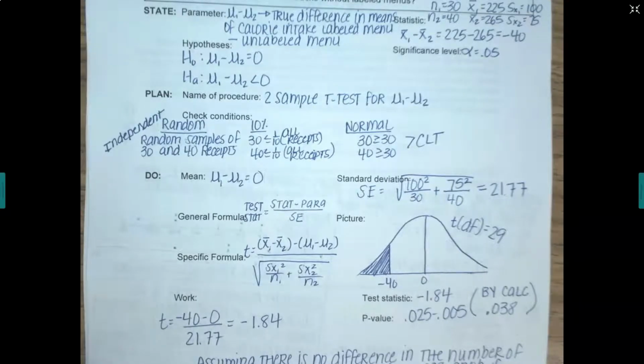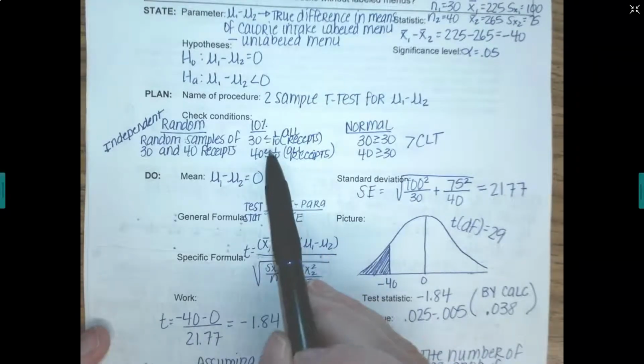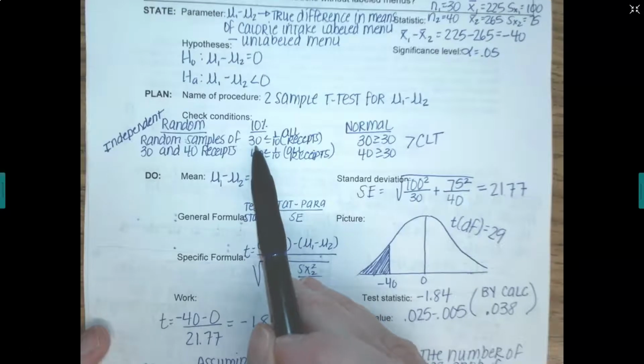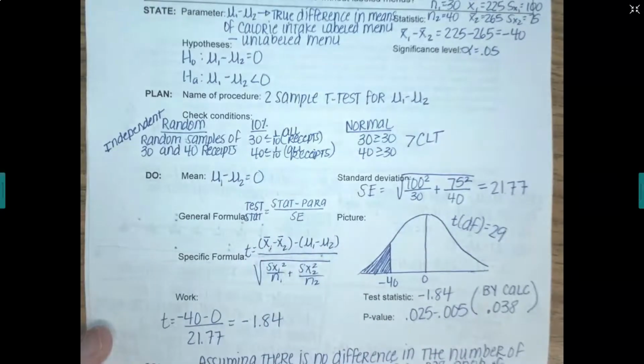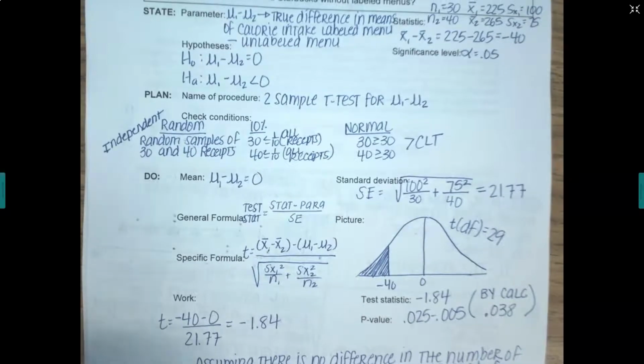And then for our 10%, because we had a random sample, we have to make sure we don't take too many. 30 is definitely less than 1/10 of all receipts, and 40 is less than 1/10 of all receipts for these two different stores. And then normal, we were able to meet CLT on both of those, so that's good.